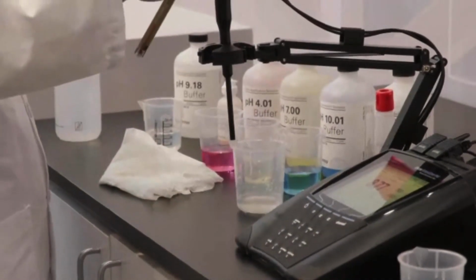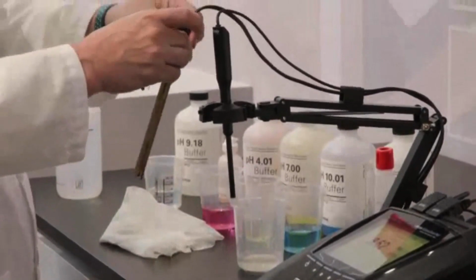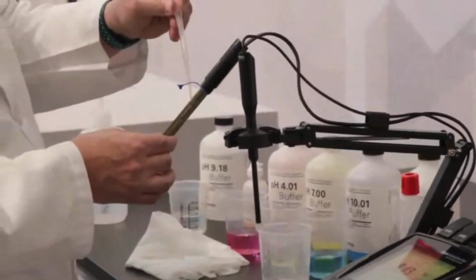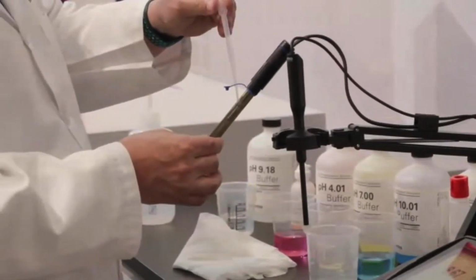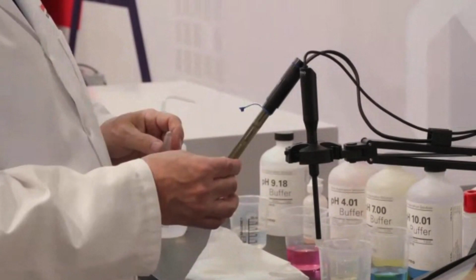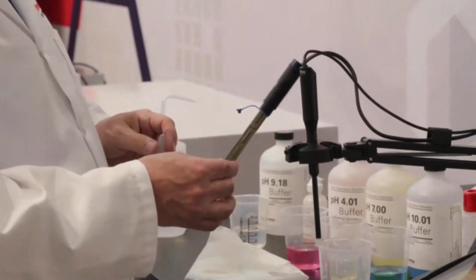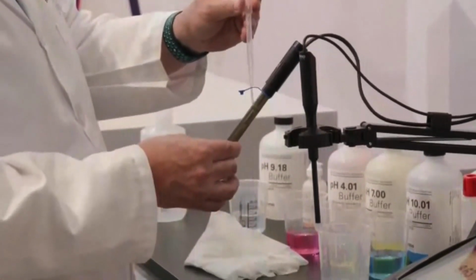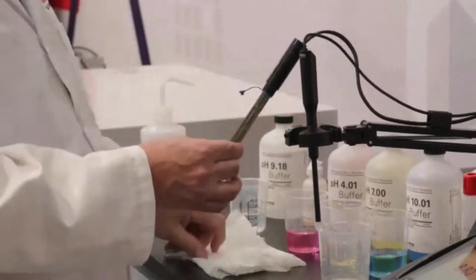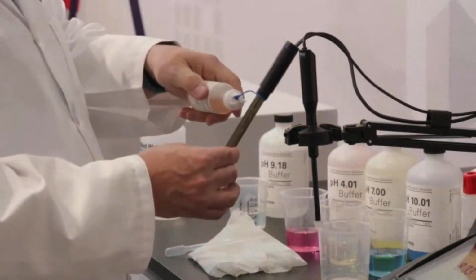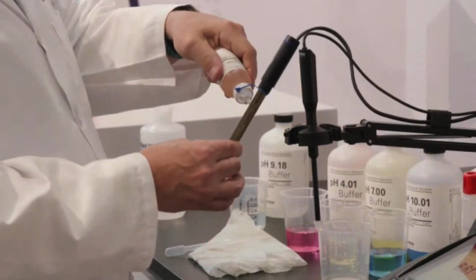We can show them how you would change the fill solution if we want to, although we don't have to do that. So he's got a transfer pipette. We can place that pipette into the fill hole and draw out the old electrolyte fill solution. And then using the squirt bottle, replace that with new electrolyte fill solution. And we can do that once every week or two.